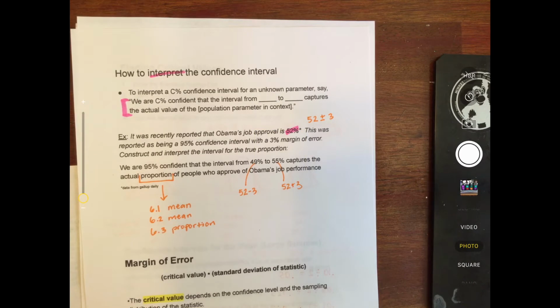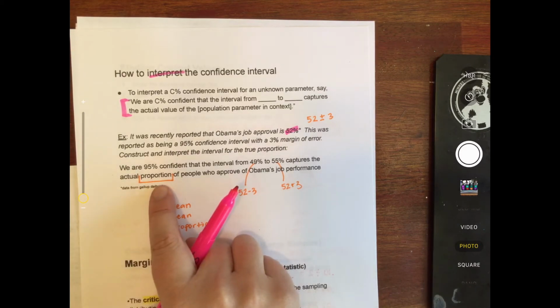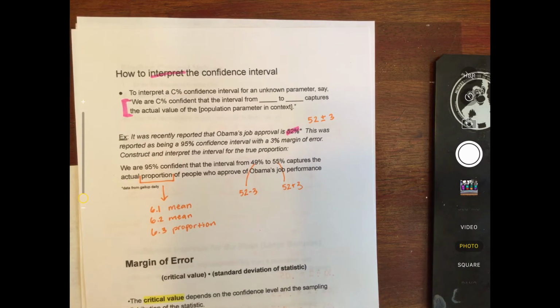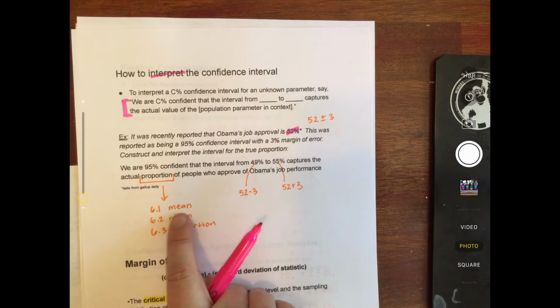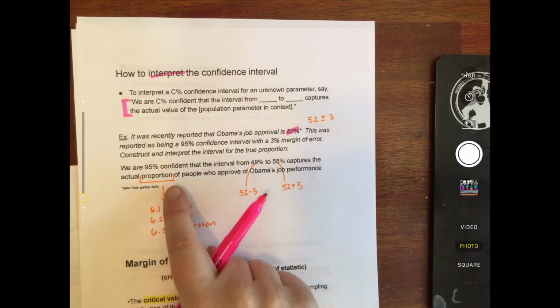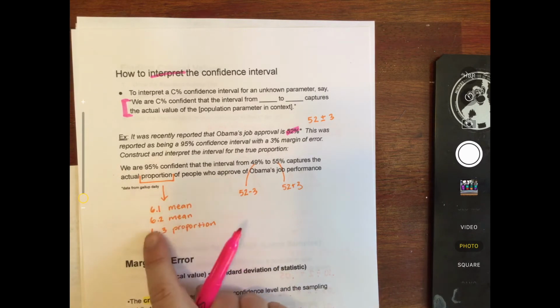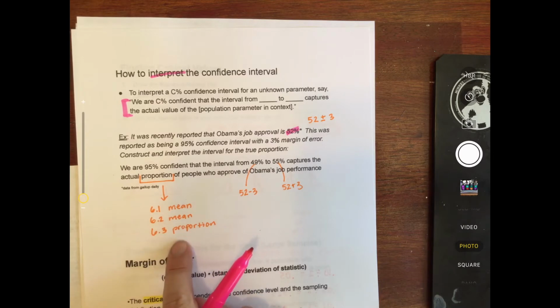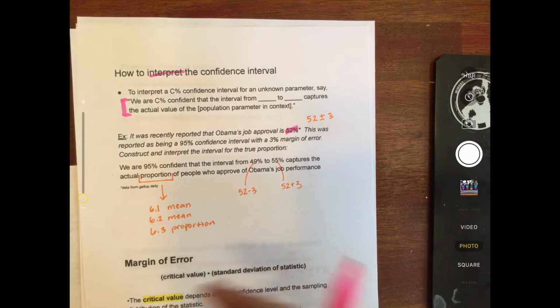So now we can say we are 95% confident that the interval from 49% to 55% captures the true, actual proportion of people who approve of Obama's job performance. When we actually do today's 6.1, instead of a proportion, we're going to say mean. Same with 6.2. And then in 6.3 is really when you're going to put proportion into your interpretation.